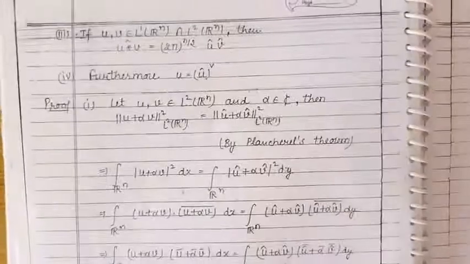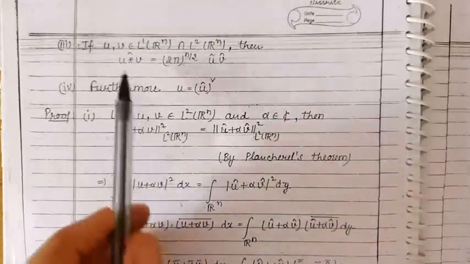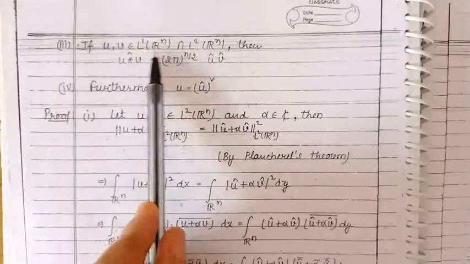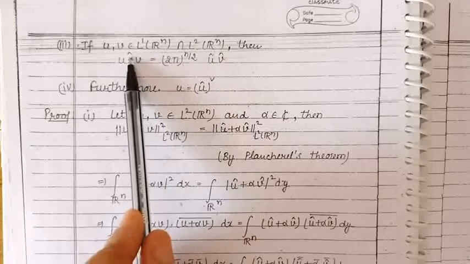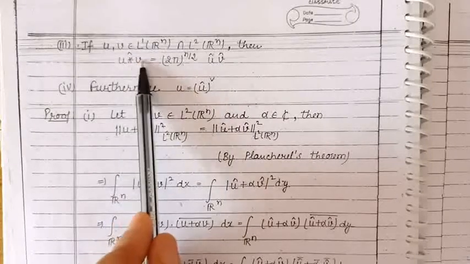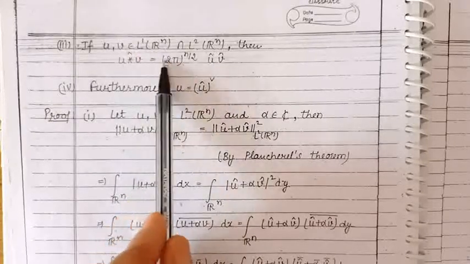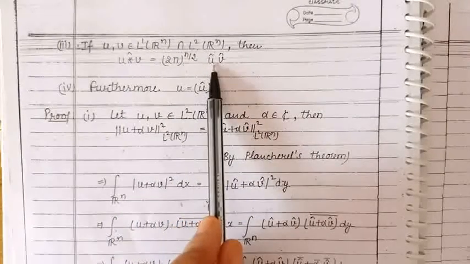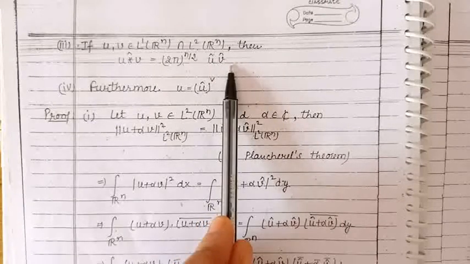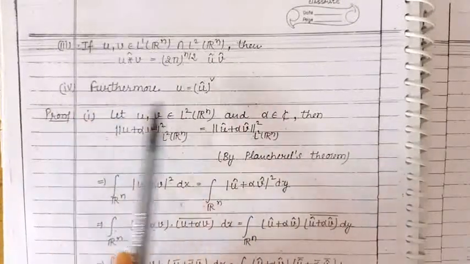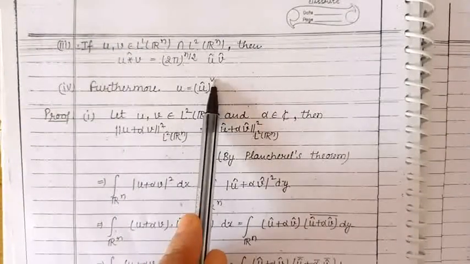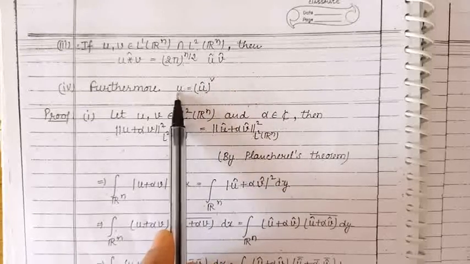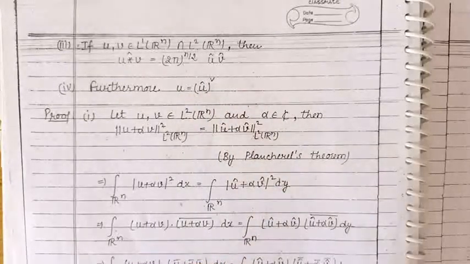The third property is, if u and v belong to the intersection of the function spaces L1(Rn) and L2(Rn), then the Fourier transform of the convolution of u with v is equal to (2 pi) raised to the power n by 2 times the Fourier transform of u times the Fourier transform of v. And the last property is that the inverse Fourier transform applied to the Fourier transform of the function u is the same as the function u. So these are the four properties.